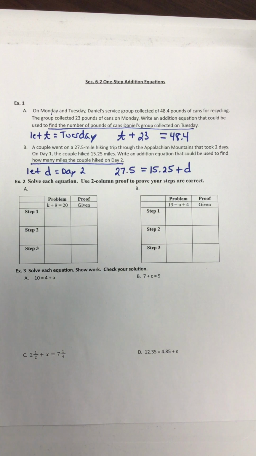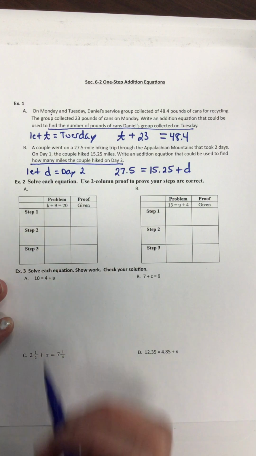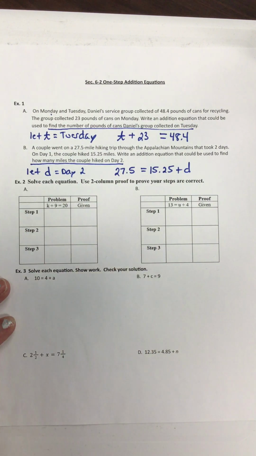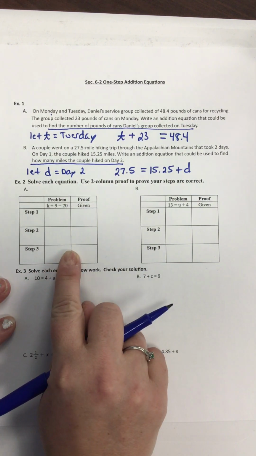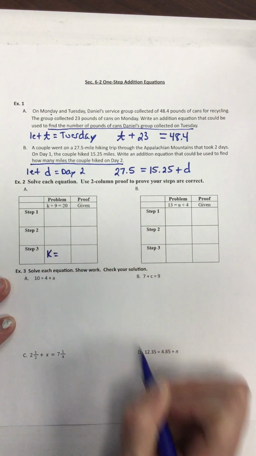Okay, moving on to starting to solve. We're going to solve these equations in 2 different formats. In one, I'm going to have you use a proof to show each step and why we can do each step. In the second, we're just going to go through and show the work and get the answer, and maybe not need to say why I can do each step. Remember, when you're solving an equation, the goal is to get what the variable is. So like here, I'm filling out this chart. My goal is that at step 3, I better be able to tell you K is equal to this.